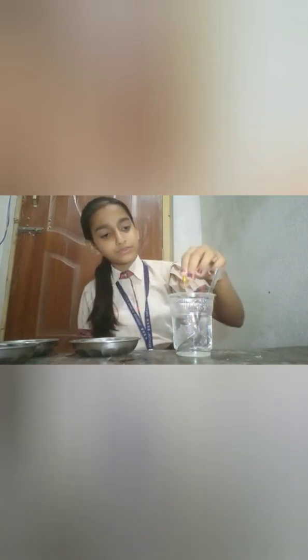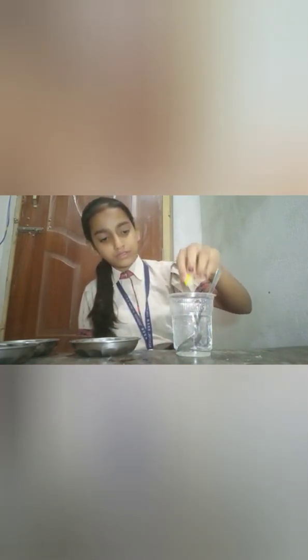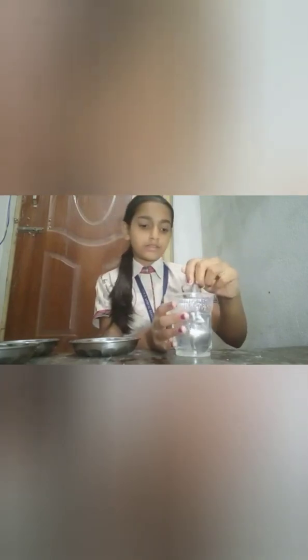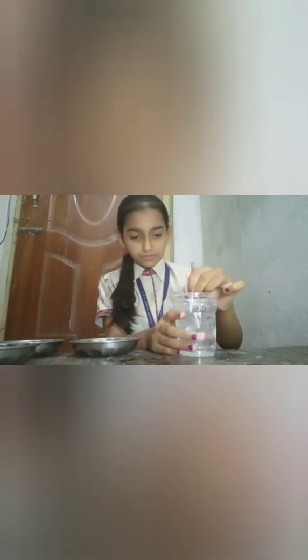Add some lemon juice and a pinch of sugar and a pinch of salt. So we see the things that we put in the water are totally dissolved in the water. So it is called a soluble substance.